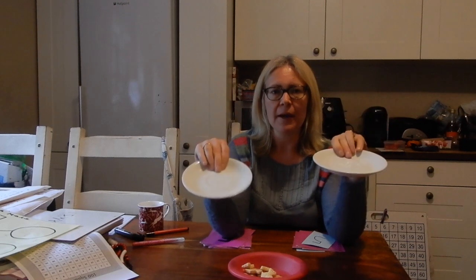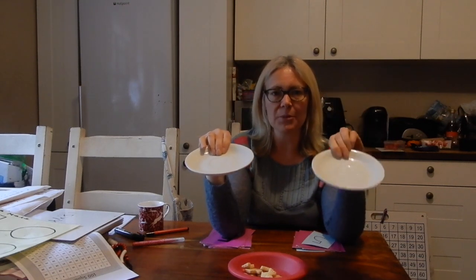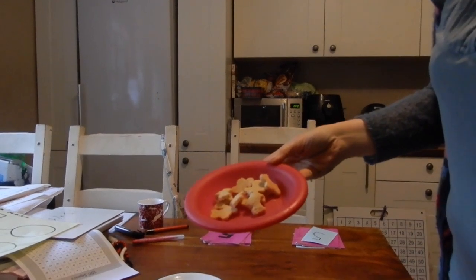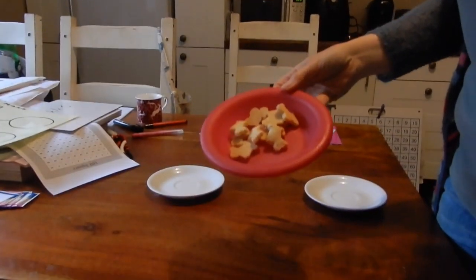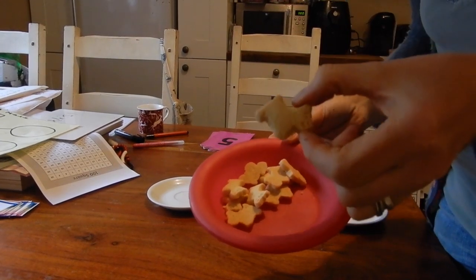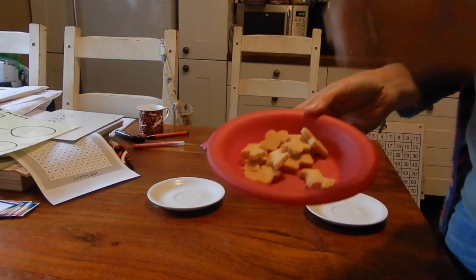So to test our bonds of 10, I have 2 plates. Plate number 1 and plate number 2. I'm going to put those on the table, and I also have a bowl here. We're not going to estimate these. I'm going to tell you exactly how many are in this bowl. There are 10 little doggy cookies, biscuits here, 10 of these little guys in my bowl.